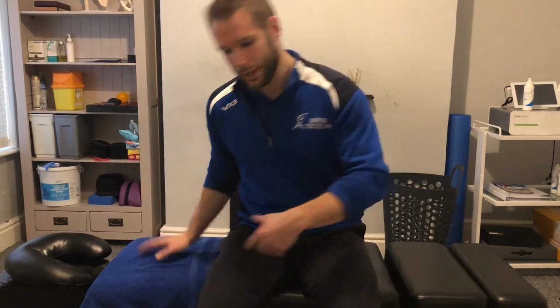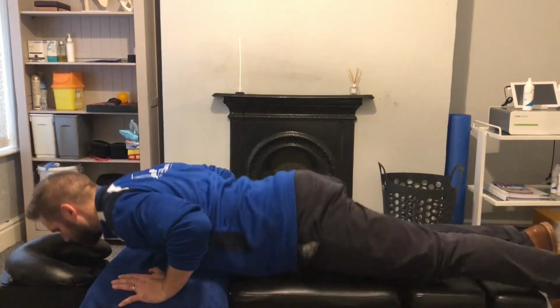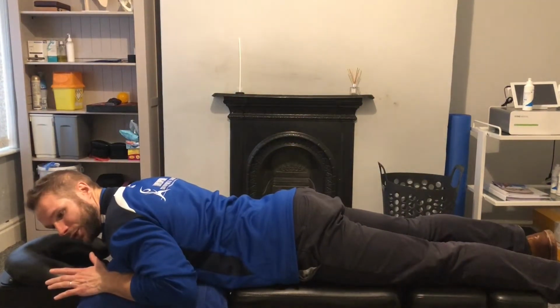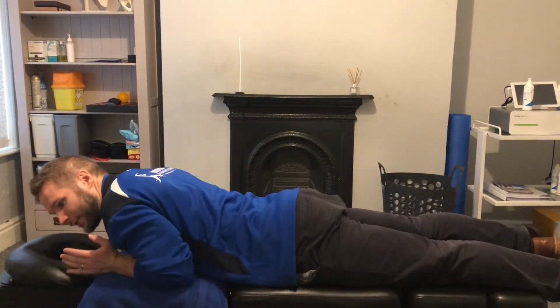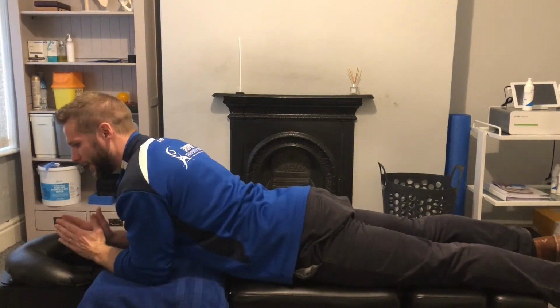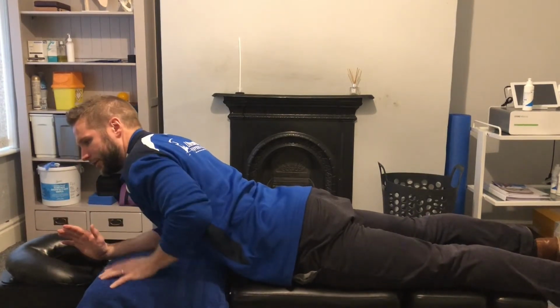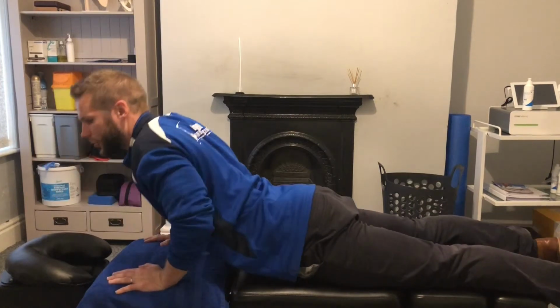Okay, so you might feel a pinch and so forth, but that's fine. First thing, you're going to lie on your front, and you're just going to relax in this position. Now you can slowly start to extend up onto your elbows and hold it here, and then you can progress to extending your arms.